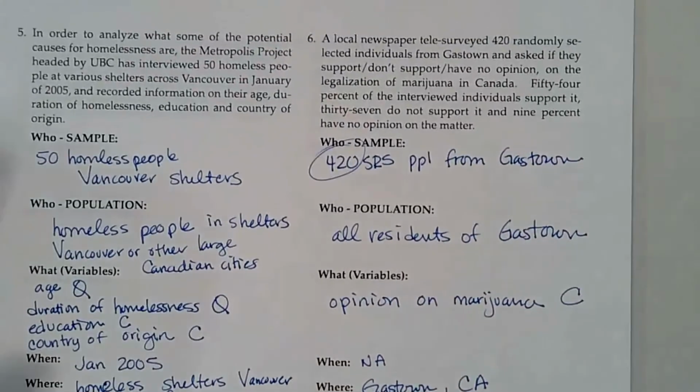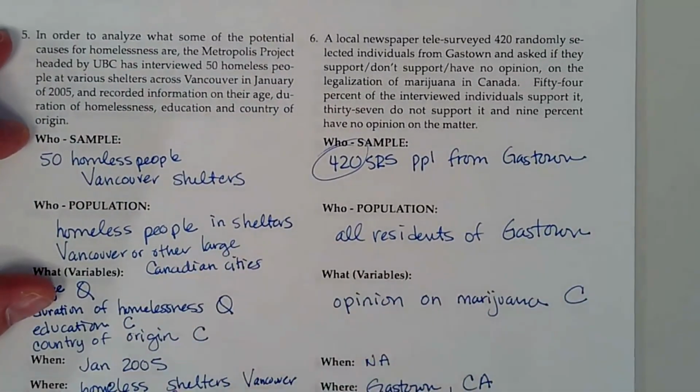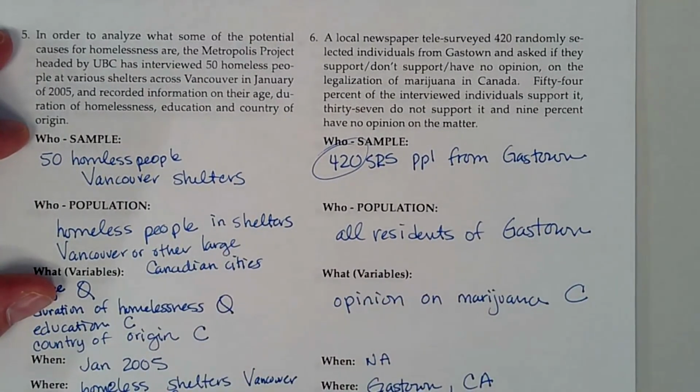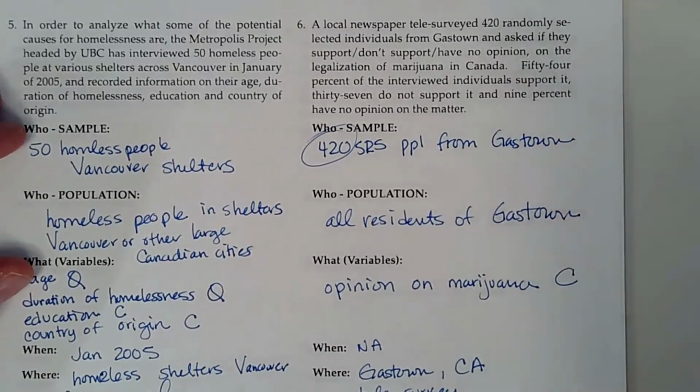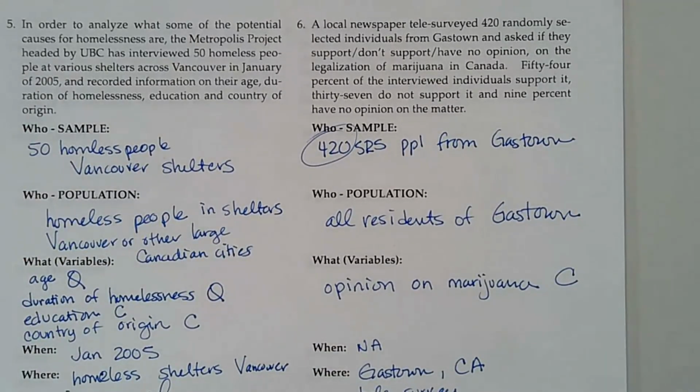All right, so there's your sample and population. These other ones were reviews, so hopefully you're feeling pretty solid about those now. You will get practice identifying the sample and population on those weekly skills practices. So you'll see that more, and that should stay pretty fresh in your mind.